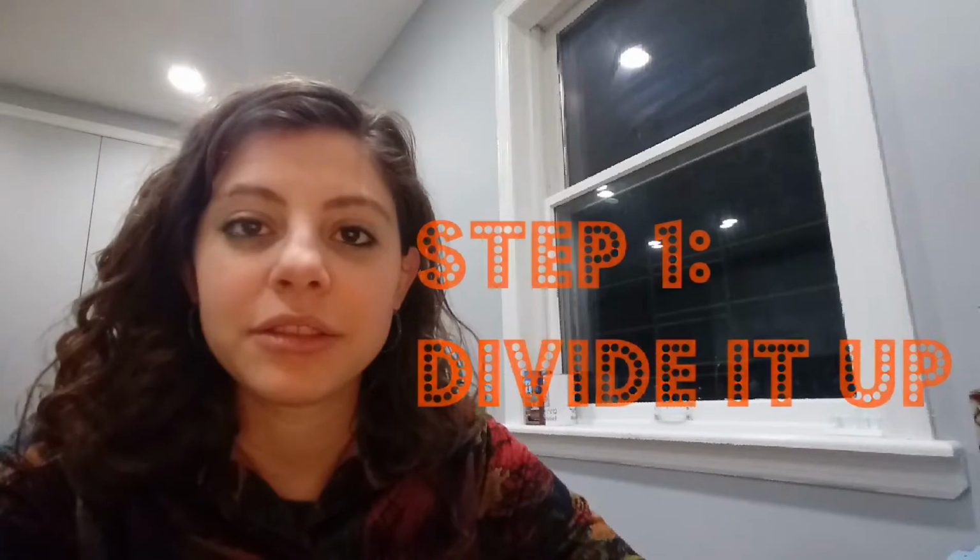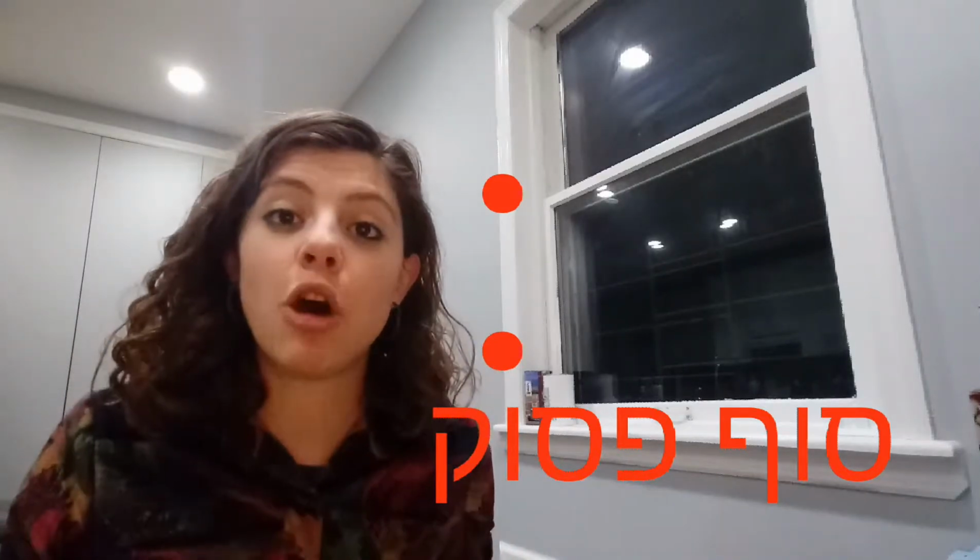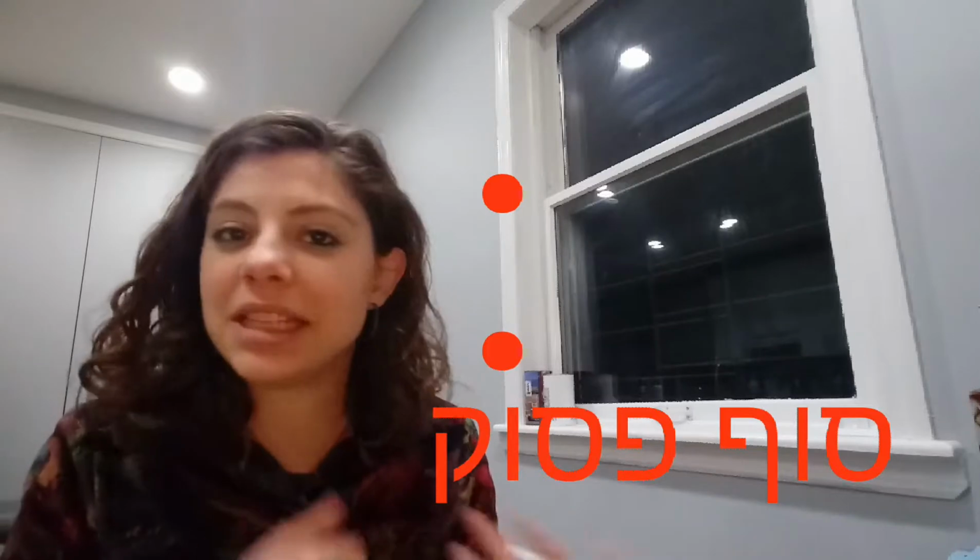Here they are. The first is the Sof Pasuk, which obviously works like a period. It tells us when the whole pasuk stops. If you have a sentence, the period will be the most important part. It will tell you when the sentence is over. So the Sof Pasuk essentially does the same thing for us. It tells us when the pasuk ends.